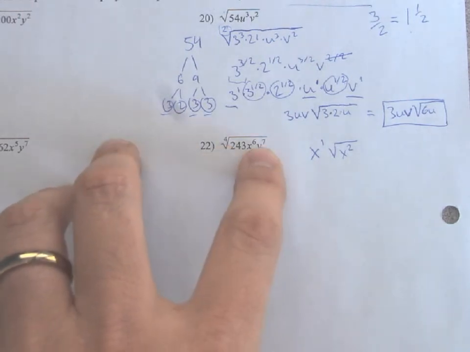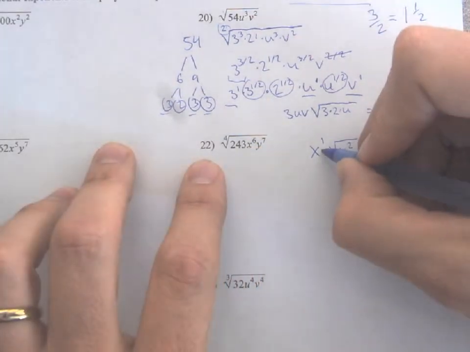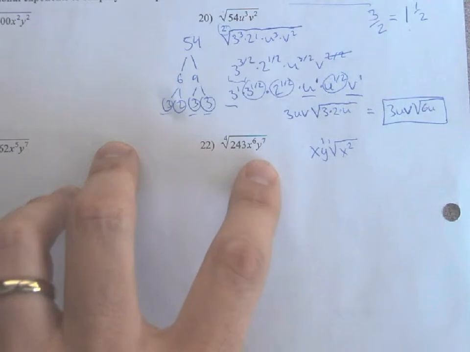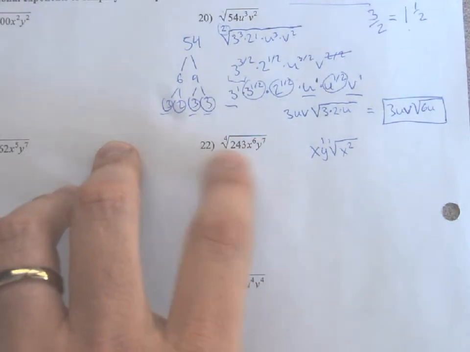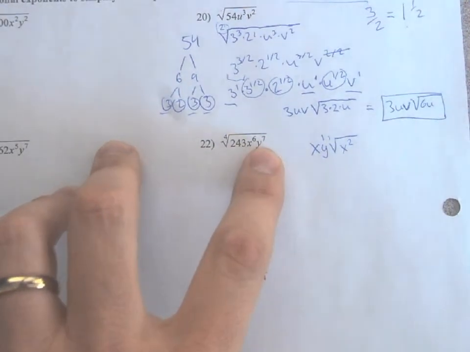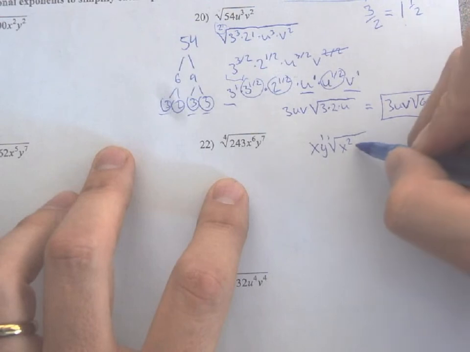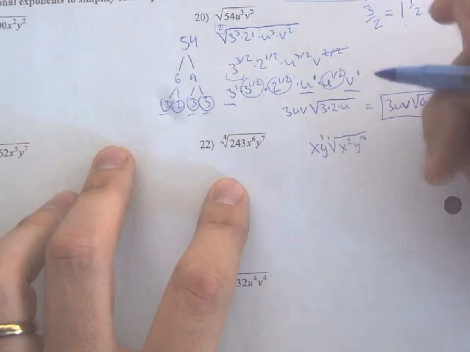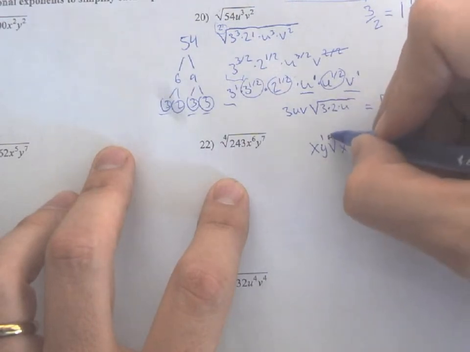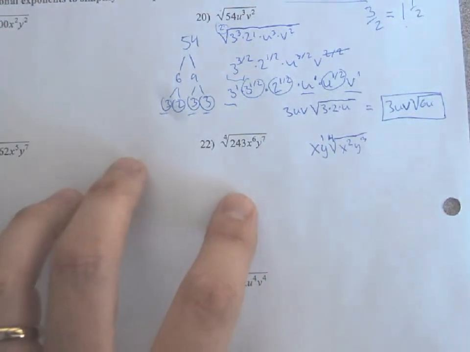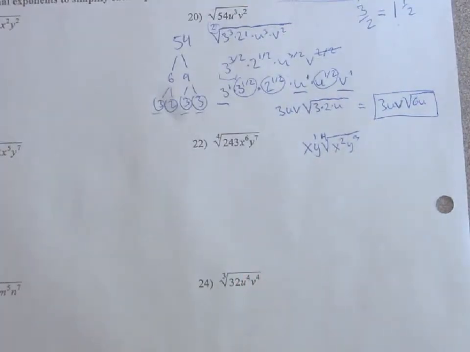Okay, I can do something similar with the y's. 4 goes into y one time with a remainder of 3. So I'm going to have a y to the 1, because 4 goes into y one time. Sorry, 4 goes into 7 one time. And then there's a remainder of 3. I'm going to have 3 left over on the inside. And this is a 4th root. So that's kind of what we're going to have there.